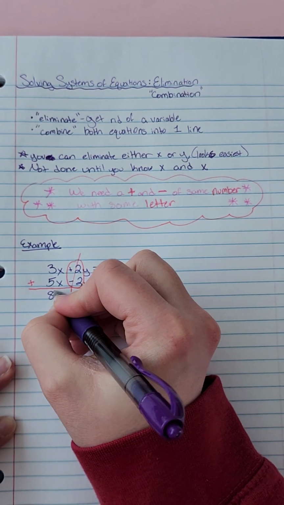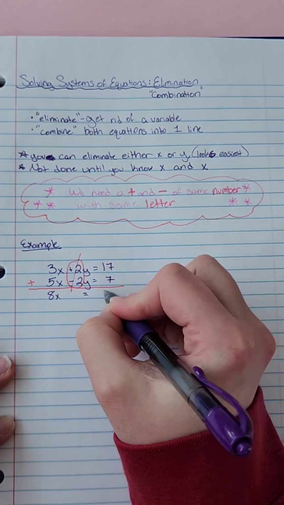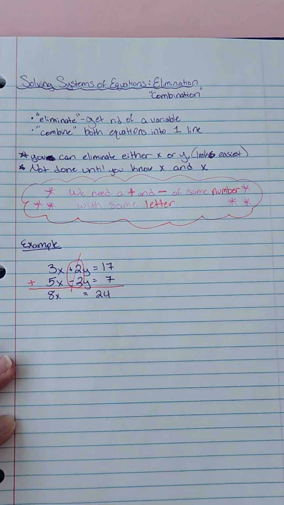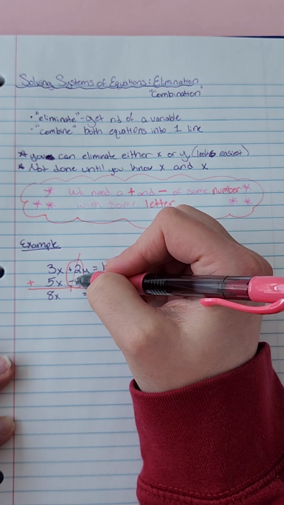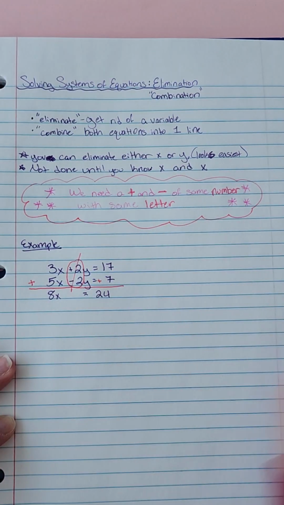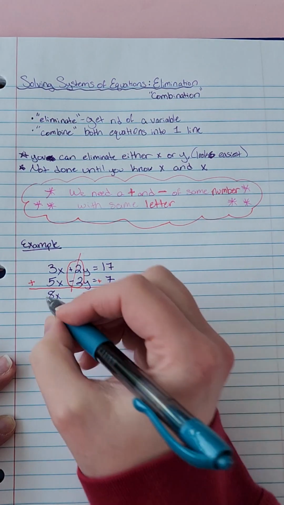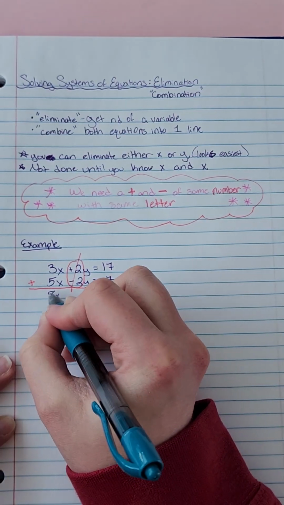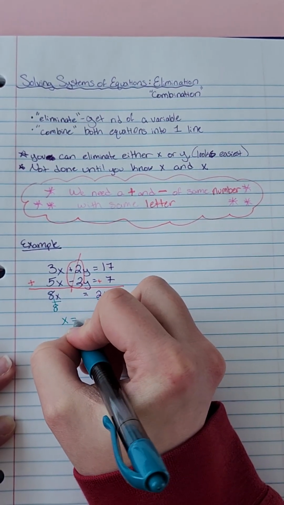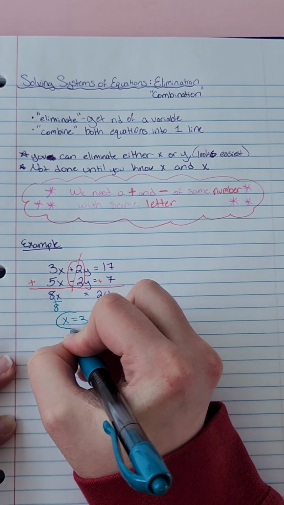If I add these together, I get 8x equals 24, for 17 plus 7. Make sure you're adding the whole way across; you end up adding these as well. Now I have 8x equals 24. I want to solve for x, so I'm going to divide by 8, and I get x equals 3.